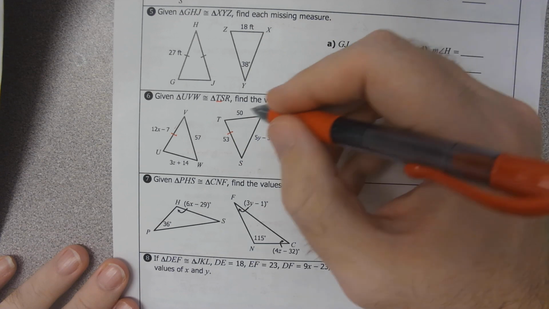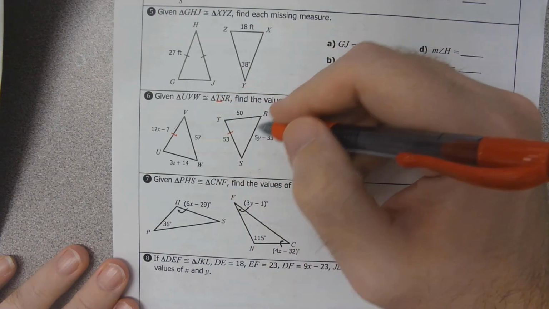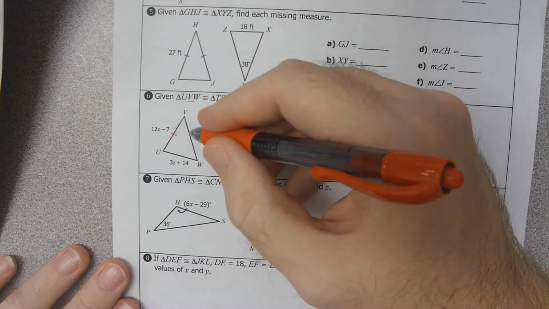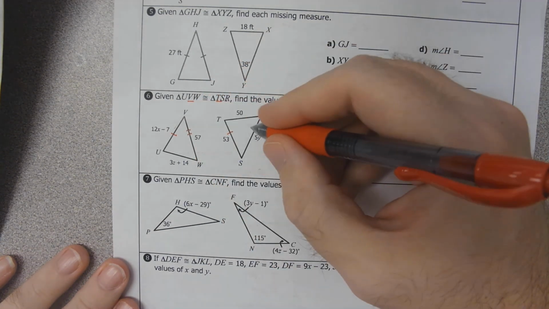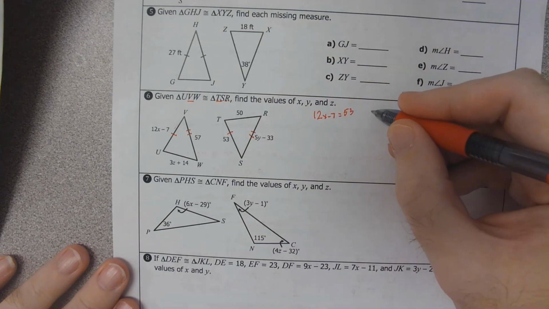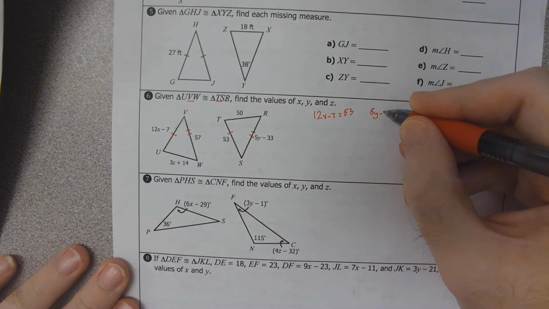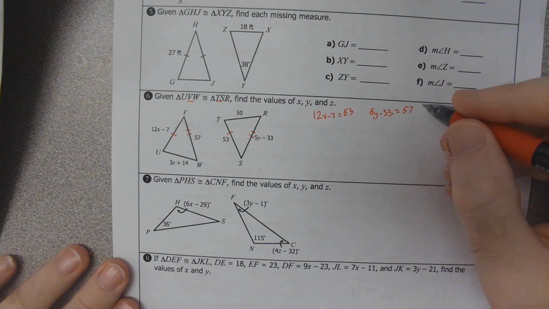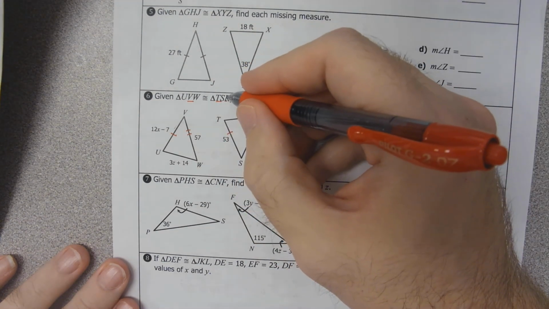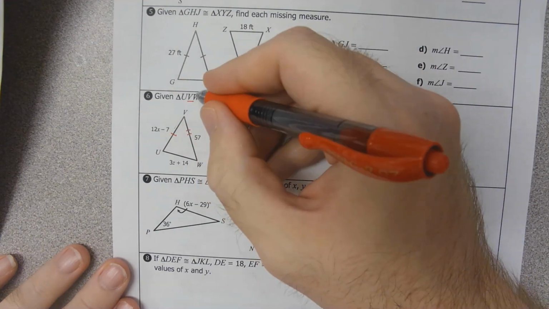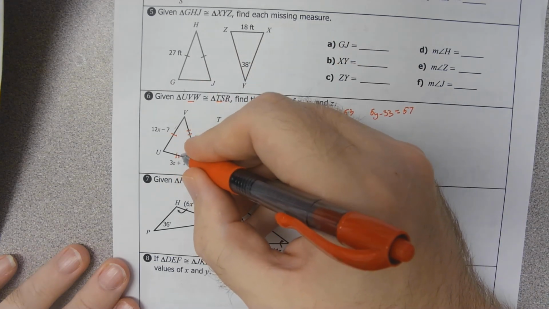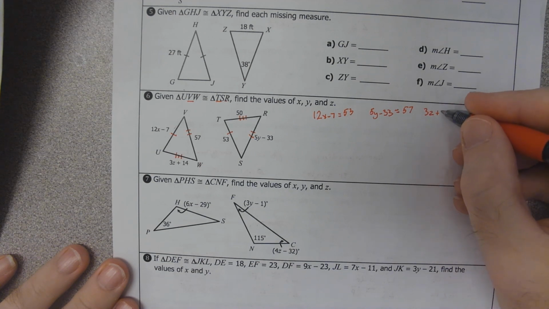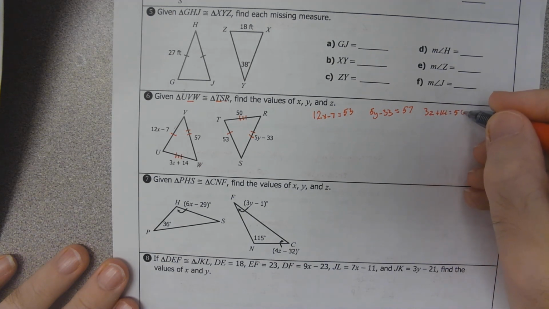We know that here RS, so SR, is going to match VW. VW and this are the same. So we know 5y minus 33 is going to equal 57. And then we know RT is going to match WU. So that's 3z plus 14 equals 50.